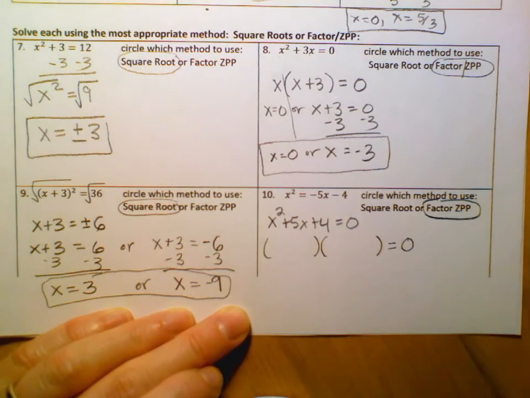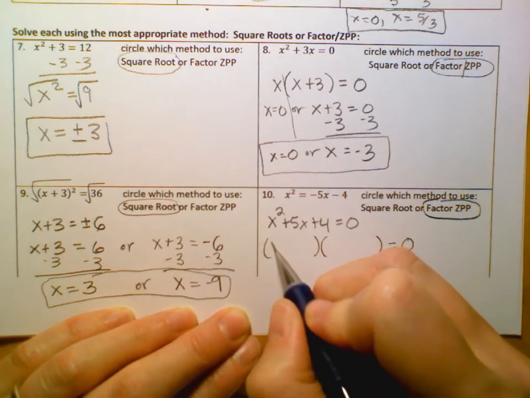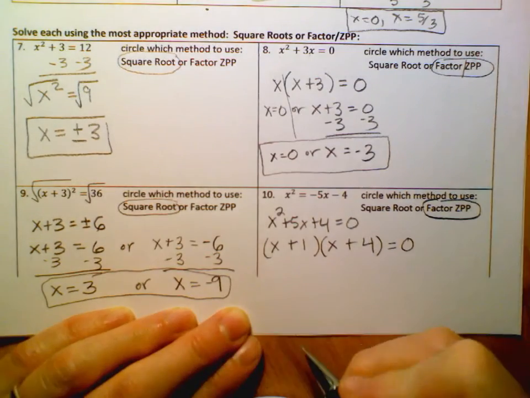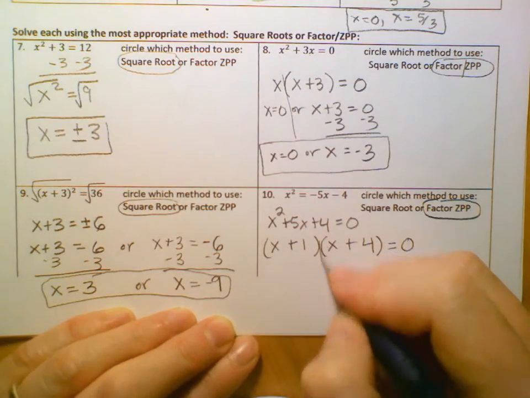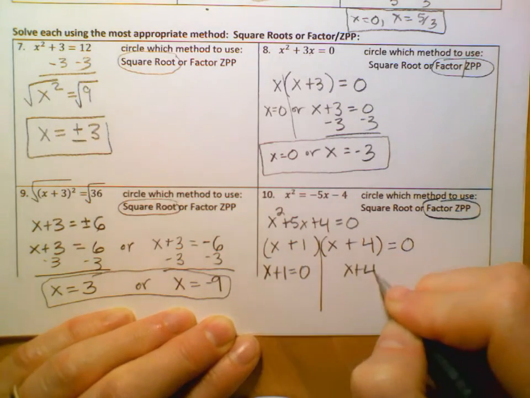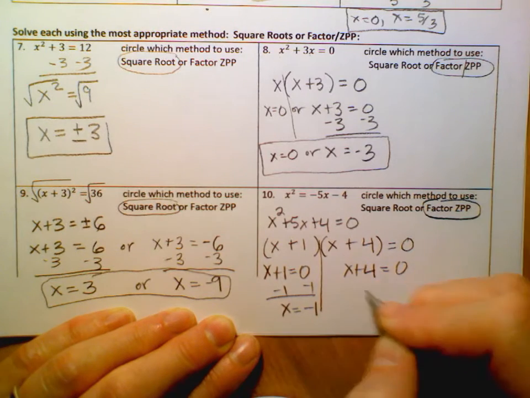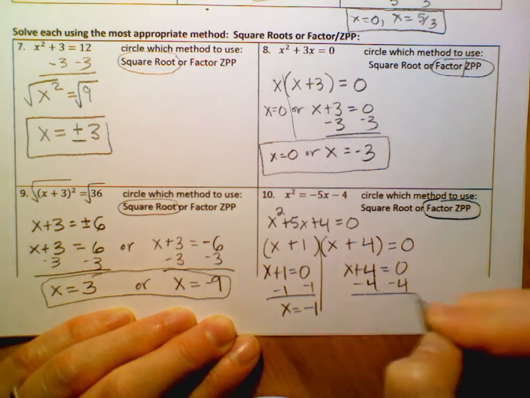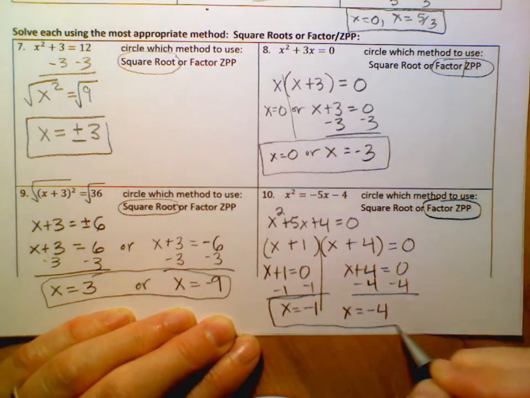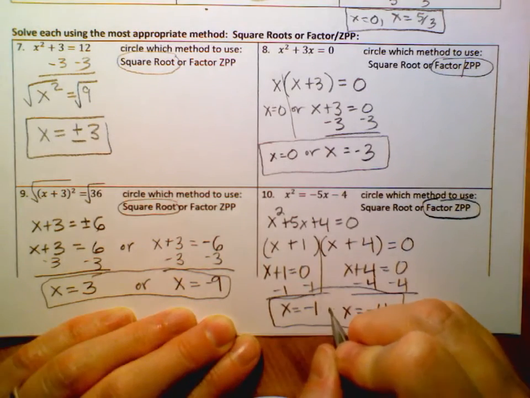All right, and 2 numbers that multiply to equal 4 and add to equal 5 would be 1 times 4. And then we'll just do zero product property. Kind of looks like 11. There we go.